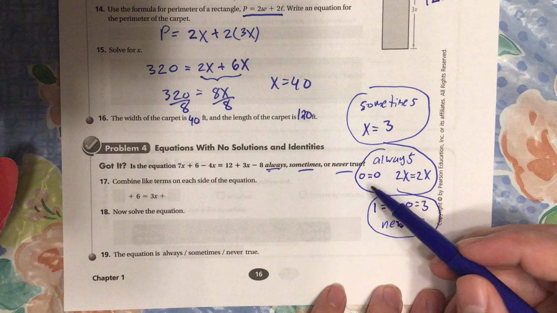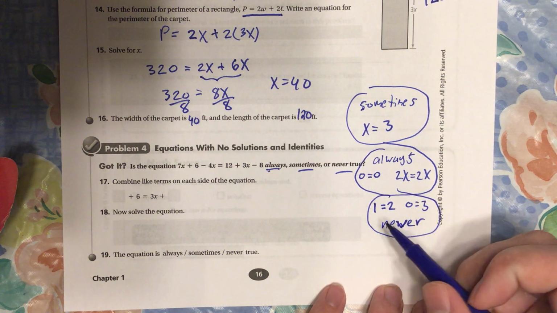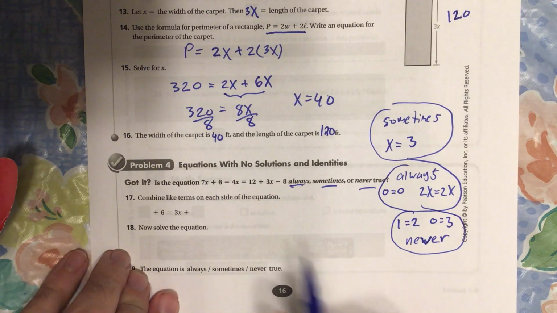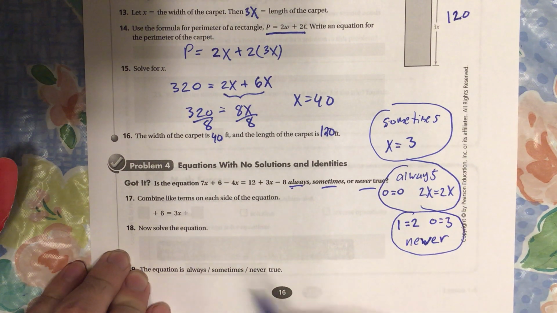Okay? Regular answer is sometimes. Same exact thing on both left and right is always. Definitely totally different numbers on the left and right is never true. Okay. So we need to simplify this until we kind of get the general idea what's happening here.